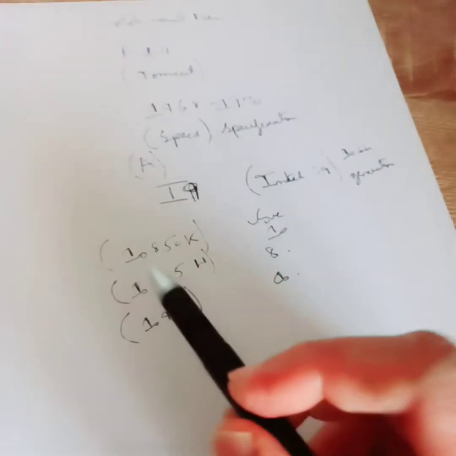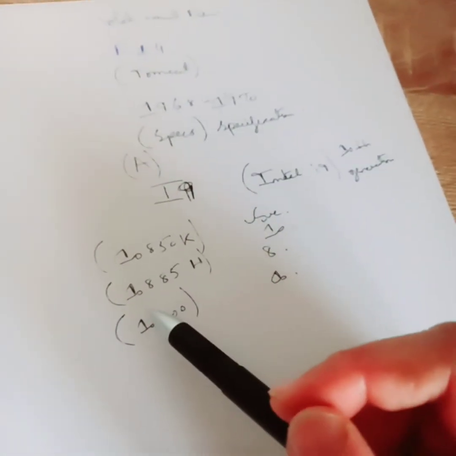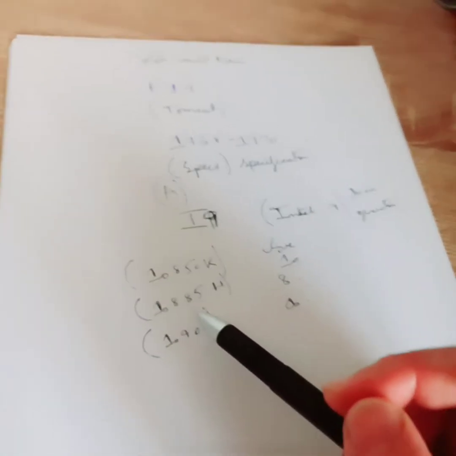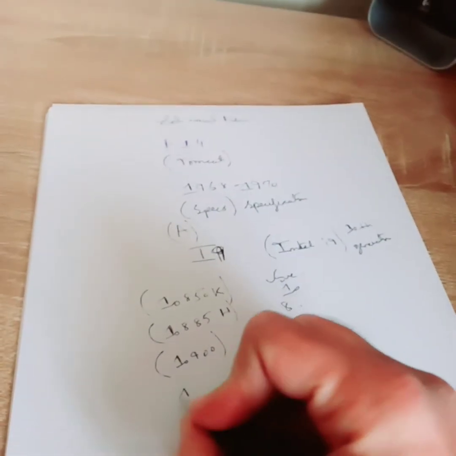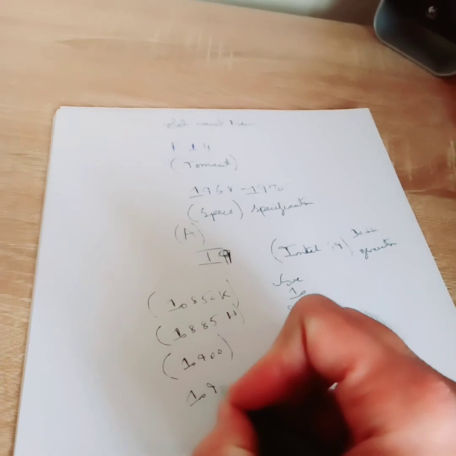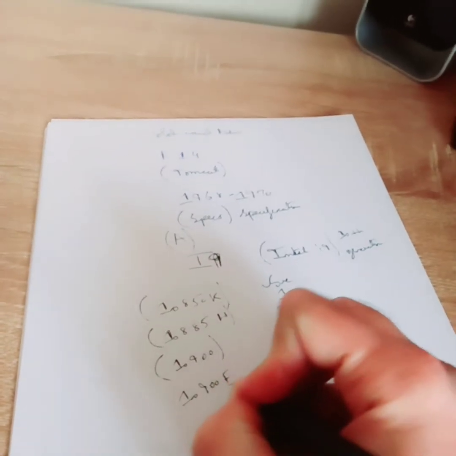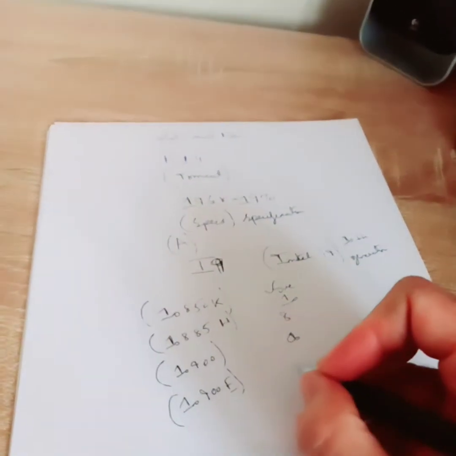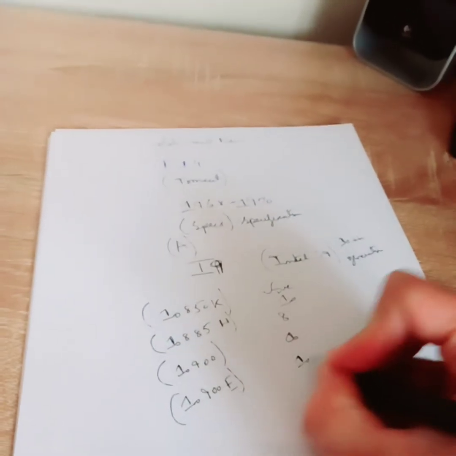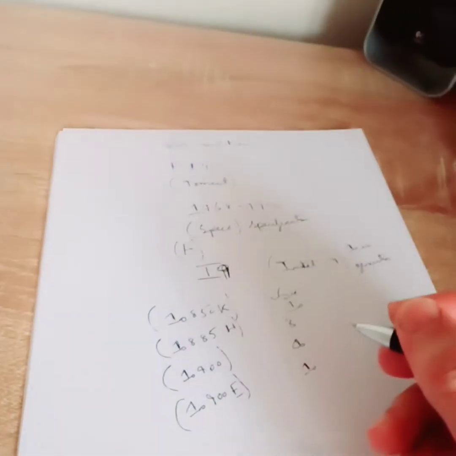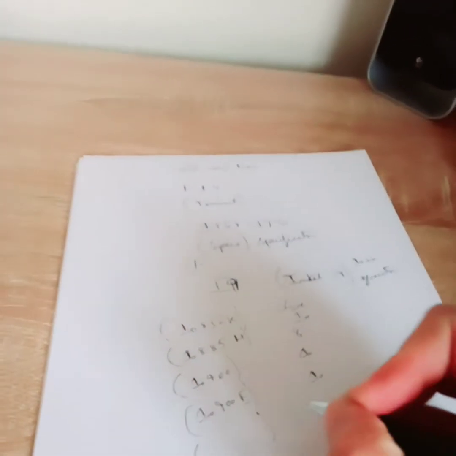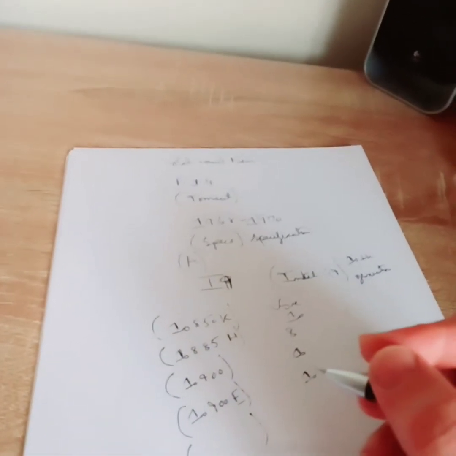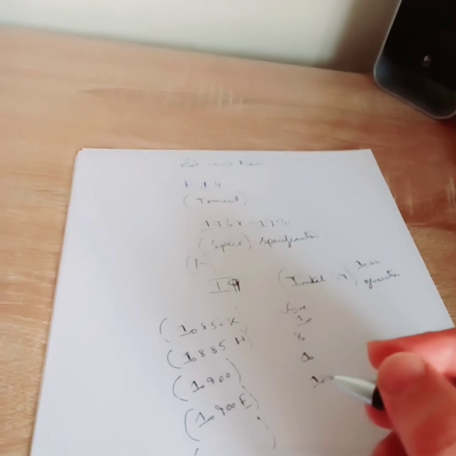So you got 10850K, then you got 10885H, then you got 10900, and then you have another version, 10900E, and then you have so some of them have got 10 cores, have got 8 cores. So core is like the brain of the CPU, the central processing unit.